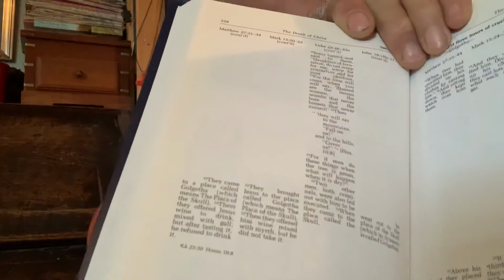Let me just give you an example that I was looking at earlier. So here's the passage. You can see it's got 4 columns.